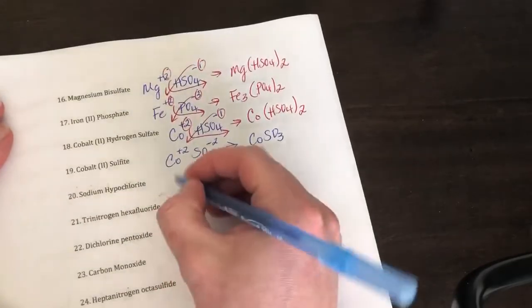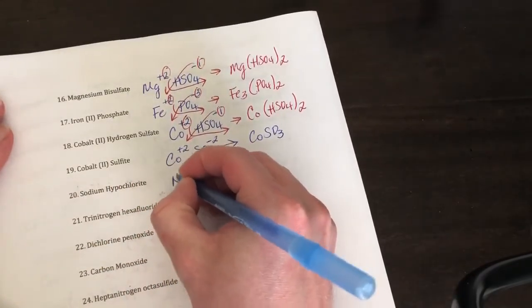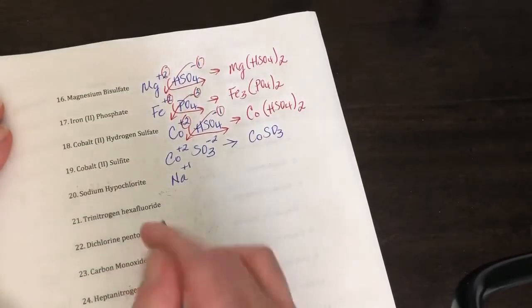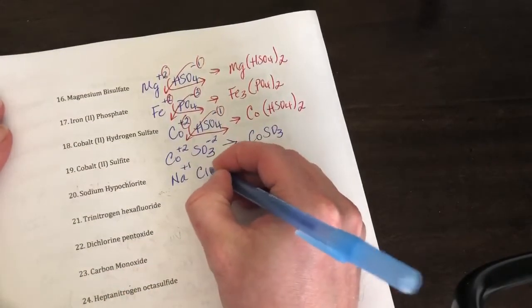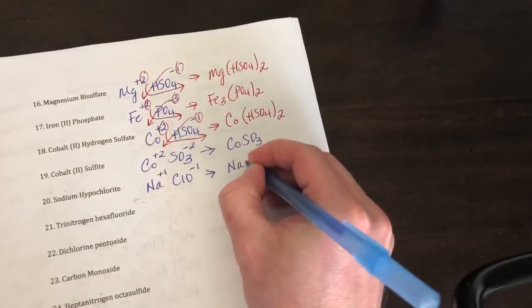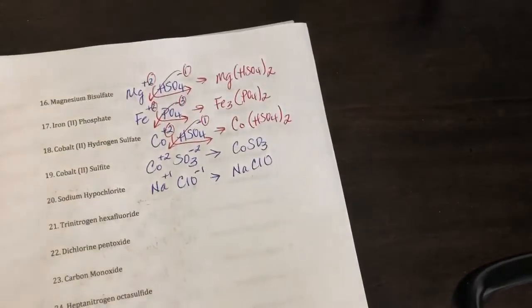Sodium hypochlorite. The symbol for sodium is Na with a +1 charge. Hypochlorite is ClO with a -1 charge. They're equal and opposite, so we don't have to crisscross.